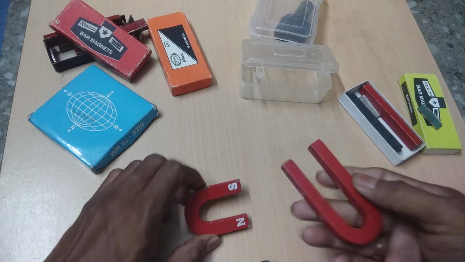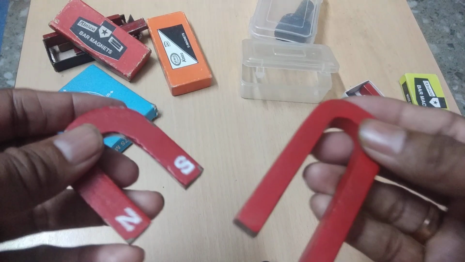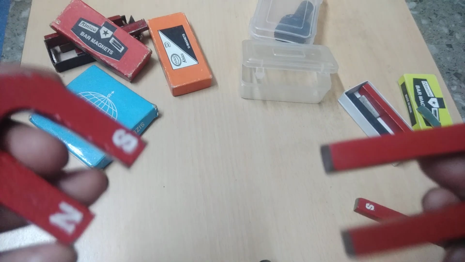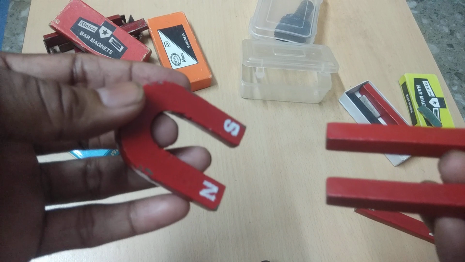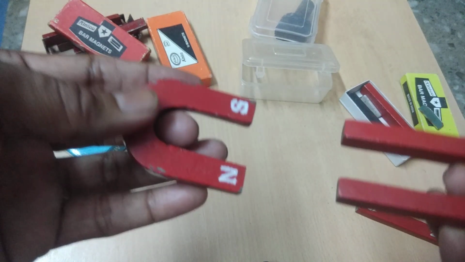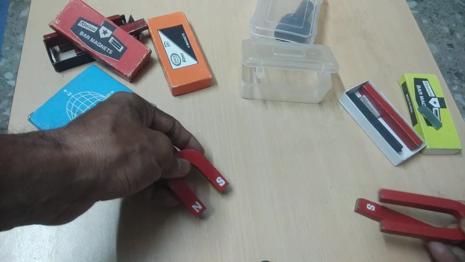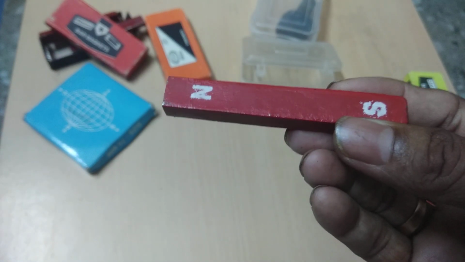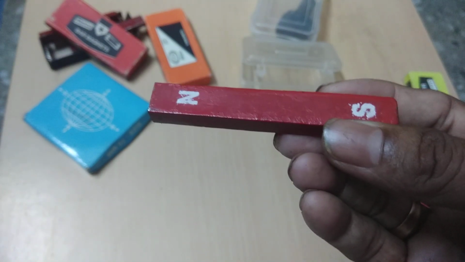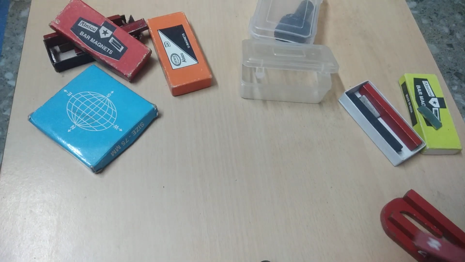This is a horseshoe type of magnet, right? And the magnet has two properties. One is directive property. It can show the direction. How? If you take this bar magnet and hang it on a string, it will always show in a north-south direction. That is, it has the directive property, right?